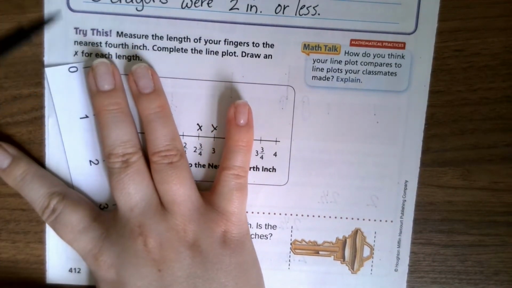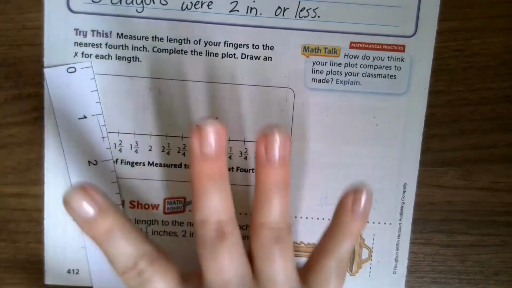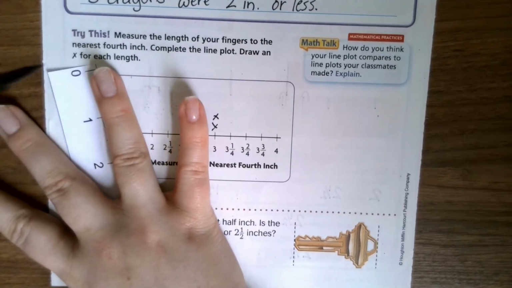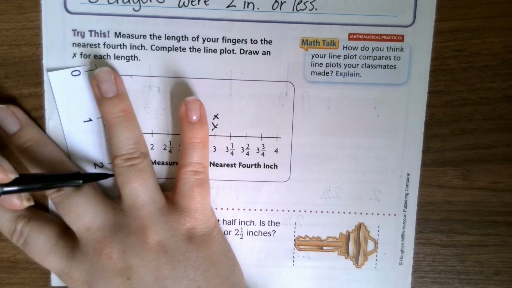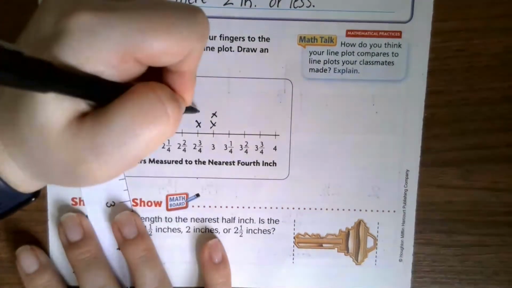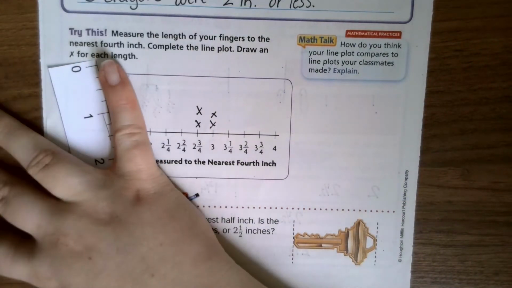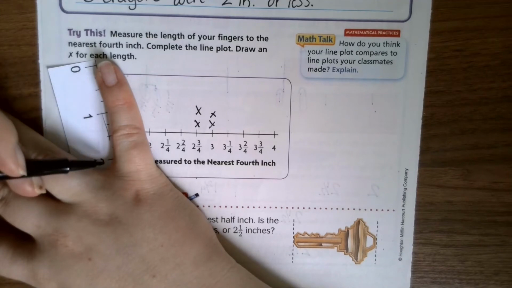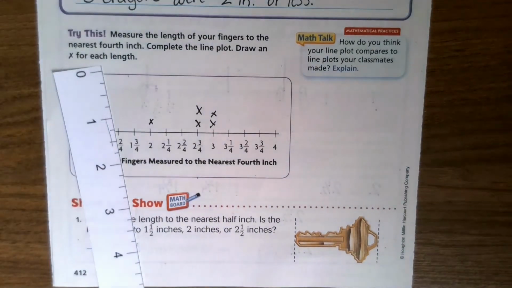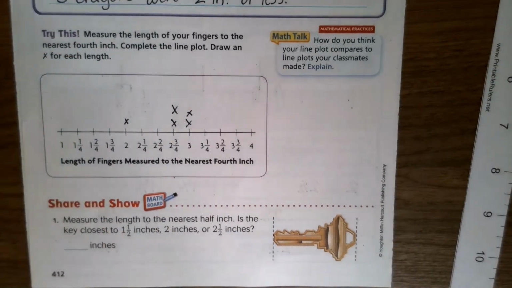This one is almost to 3. You can do this with your hands as well. I'm just going to do it with mine to show you. So 1, 2, 2 1/4, 2 2/4, 2 3/4. And then my pinky. 1, 2, it's pretty close to 2 exactly. So there would be my line plot. All right, we'll do a few to share and show.